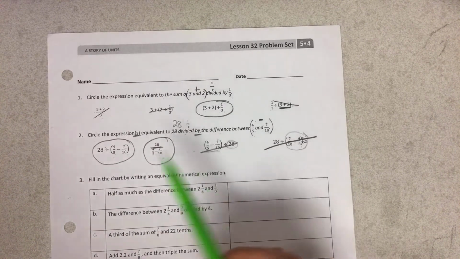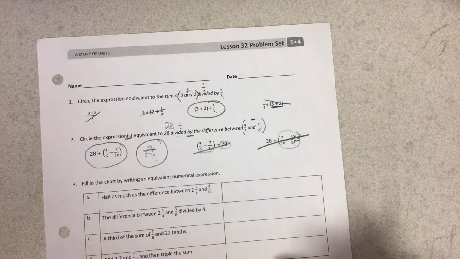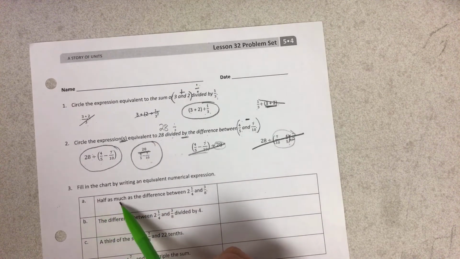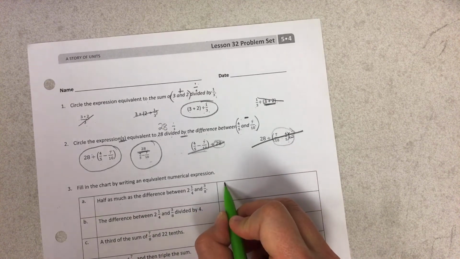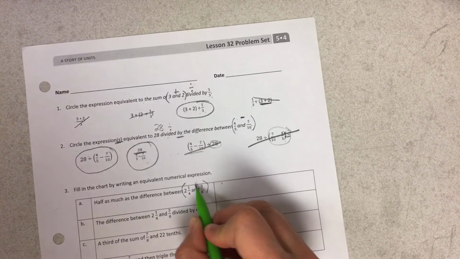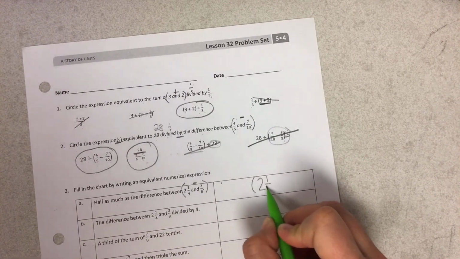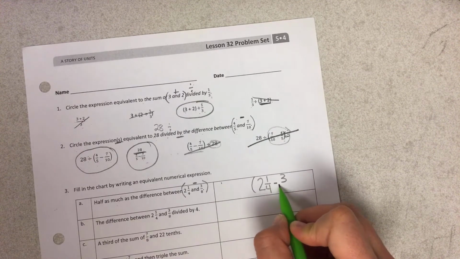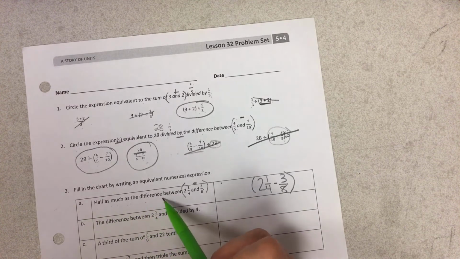The next one, I am going to go ahead and write the expression in the box, okay? It says half as much as the difference between. So I know I'm going to put these in parentheses, and this is going to be subtraction. So I'm going to write 2 1/4 minus 3/8. And what it says is half as much as the difference.